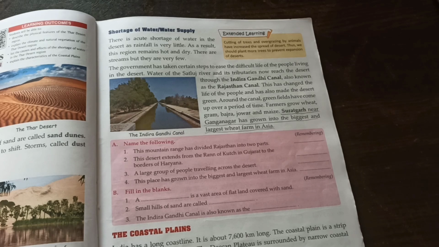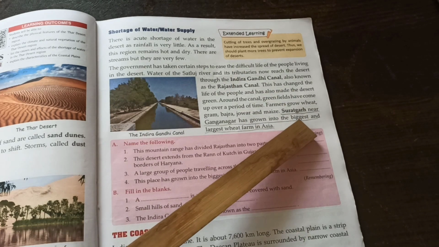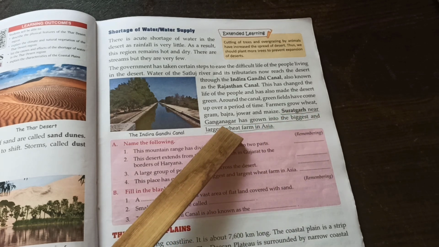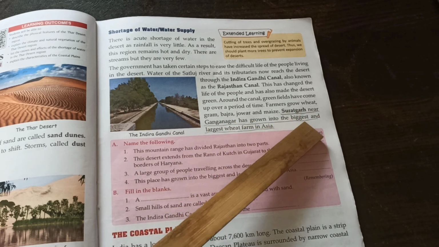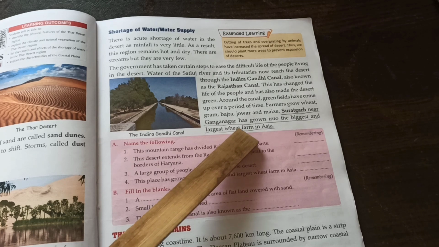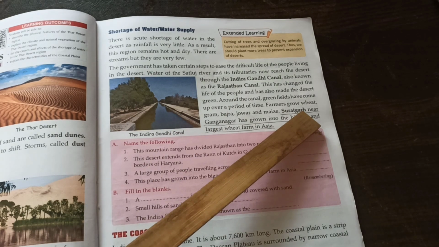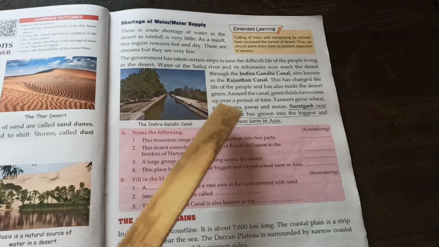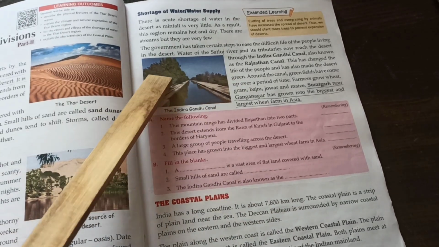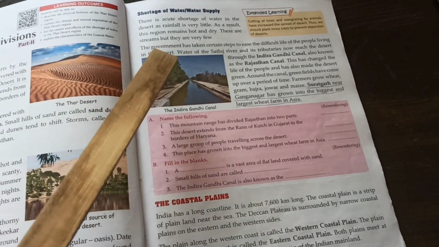Kids, it's a very important sentence for a one-sentence answer, fill-ups, or match the following. Suratgarh near Ganga Nagar has grown into the biggest and largest wheat farm in Asia. Which is the largest farm in Asia? Suratgarh. You can see this one, the Indira Gandhi Canal, also called the Rajasthan Canal.